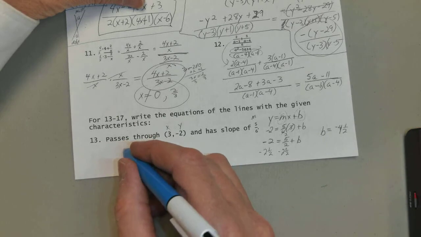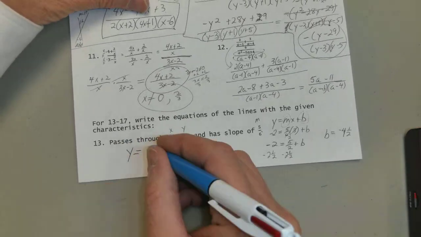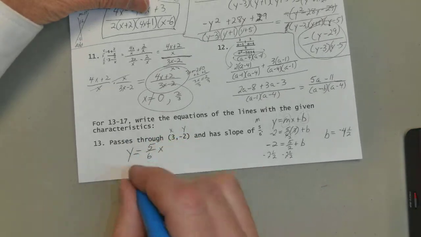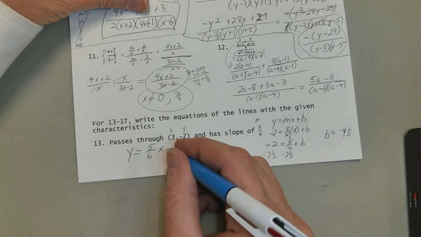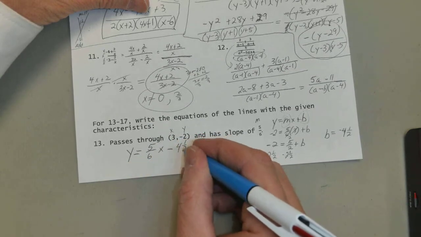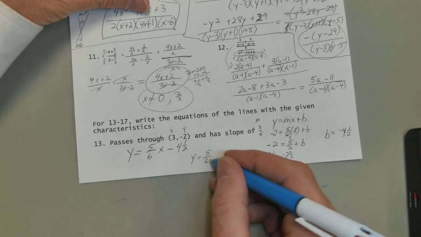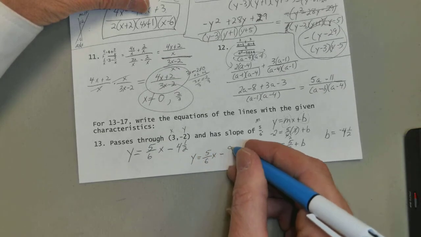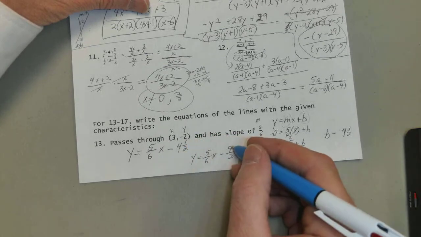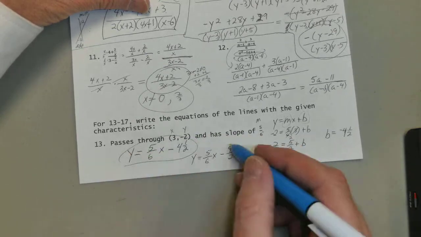And I'm going to write my final answer. Y equals 5/6 x minus 4 1/2. If we had to write it another way, we would probably write 9 over 2. 2 times 4 is 8, plus 1 is 9. All right, either answer is good, though. So there's 13.